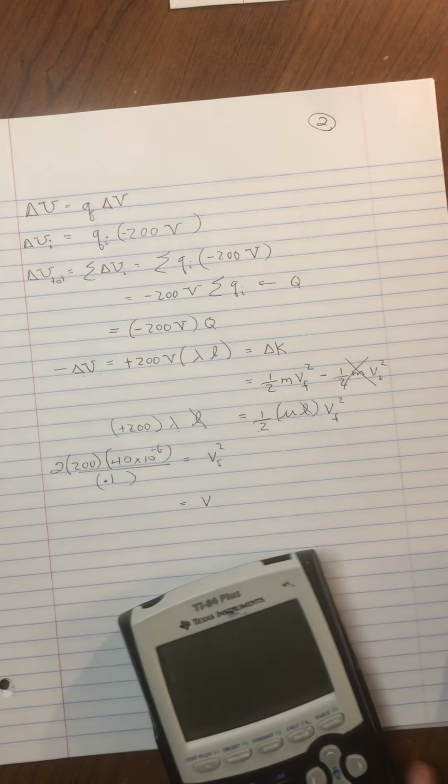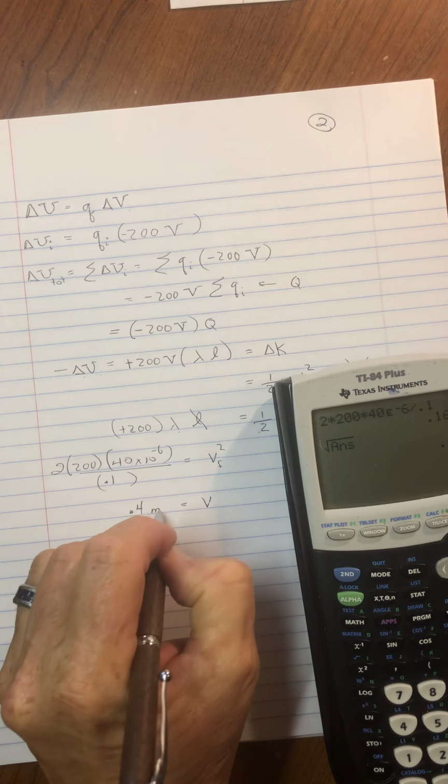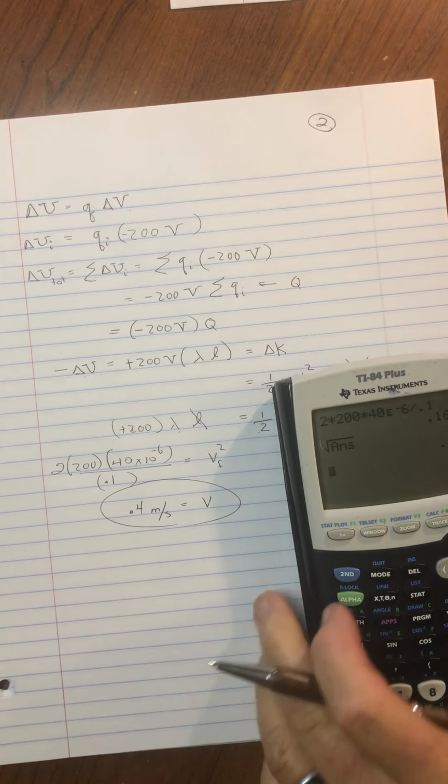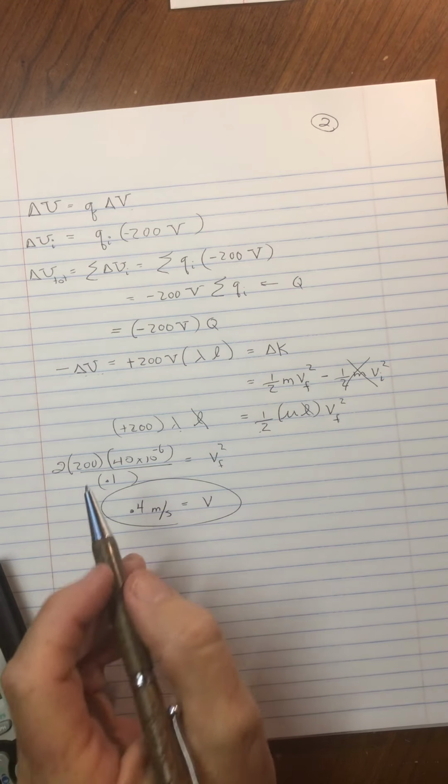So, grabbing a calculator, I can go 2 times 200 times 40 micro divided by 0.1, and then taking the square root of that answer is 0.4. So 0.4, and if we follow through our units, we'll get meters per second.